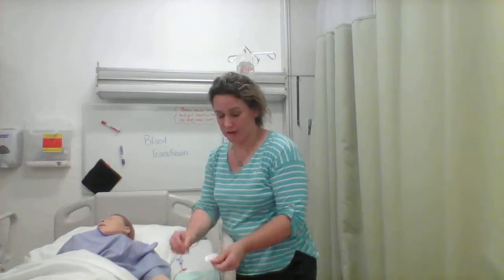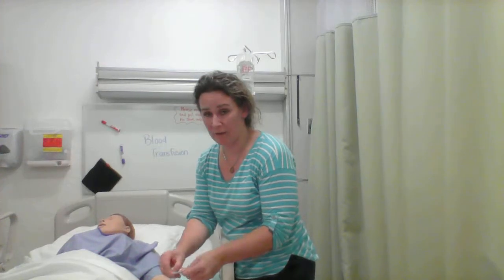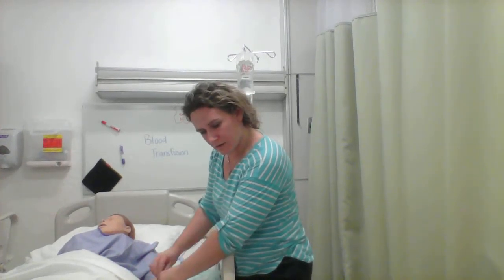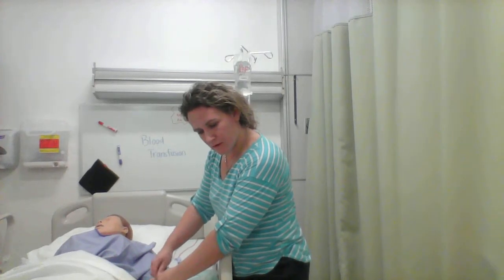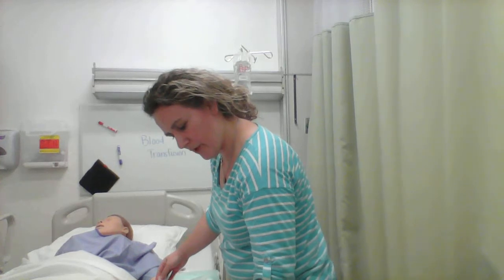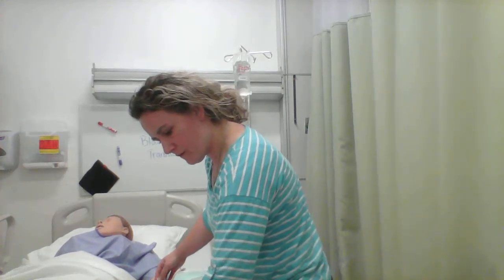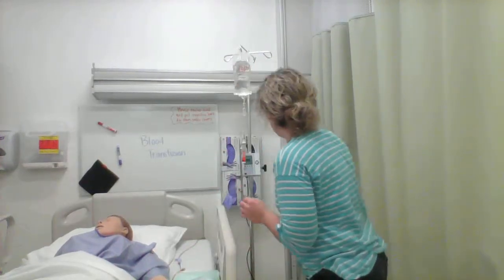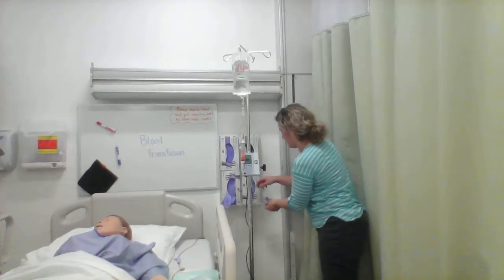And it looks good. So we're going to go ahead and scrub the hub for 20 seconds. I wonder if I have to have gloves on during this part. I think we should.